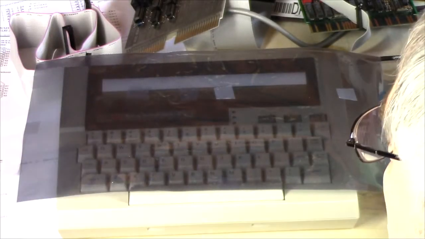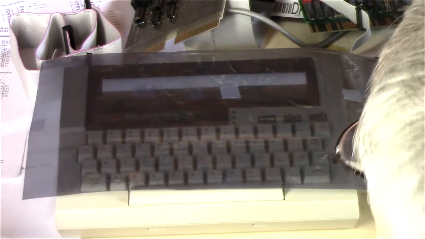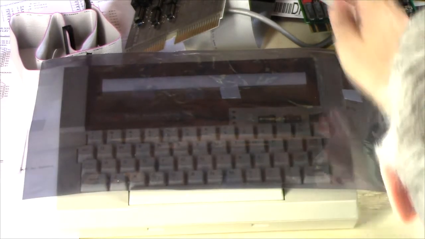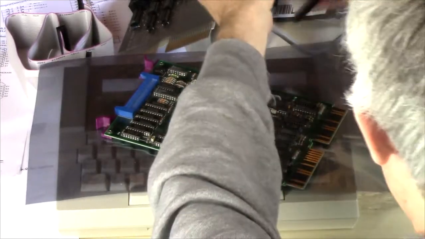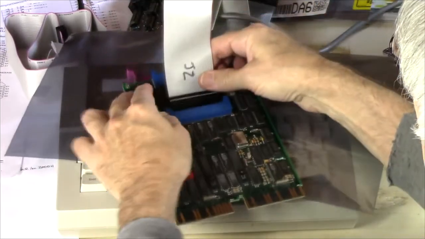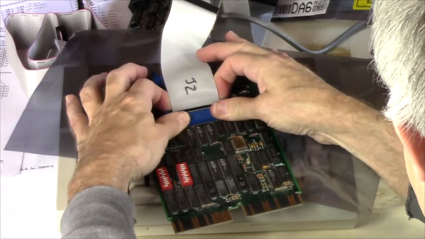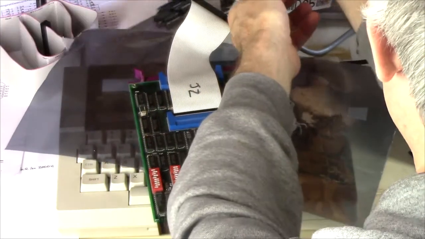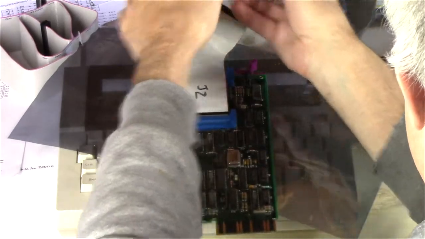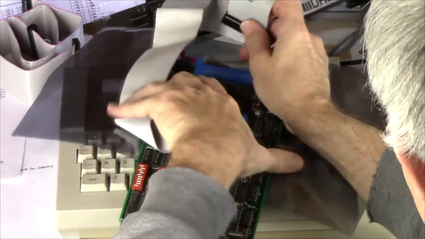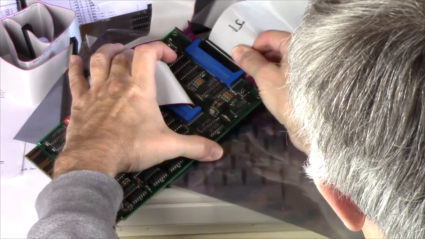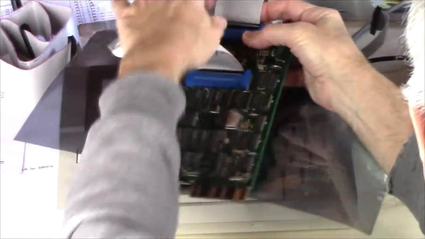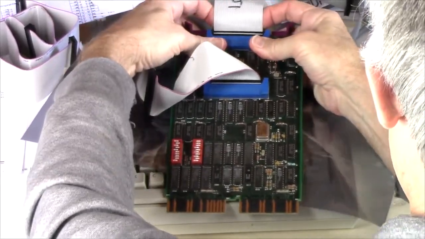So let's see. So these plug together. This is J1, J2, and I have these labeled. This is J2, so that's going to go in there. And I should have done J1 first, as you can see, because now I can't see what I'm doing, and you can't either. Okay, here's J1. I said, here's J1. There we go. There's J1.